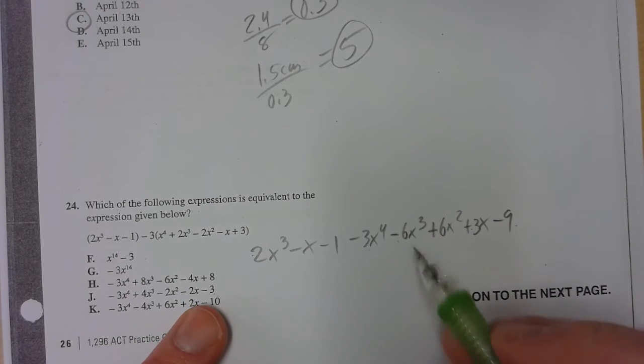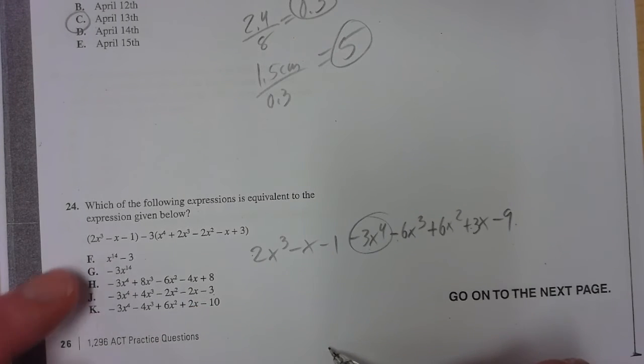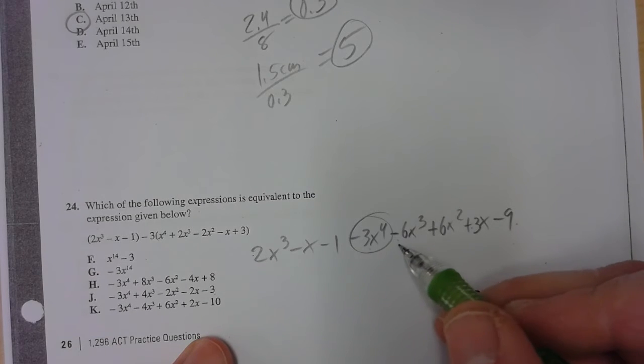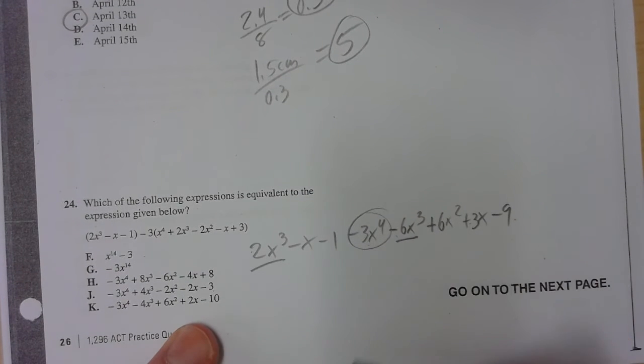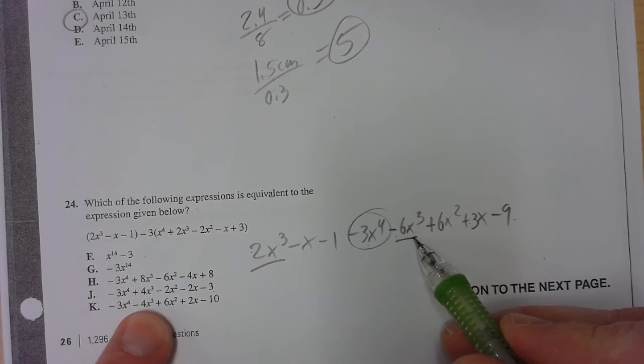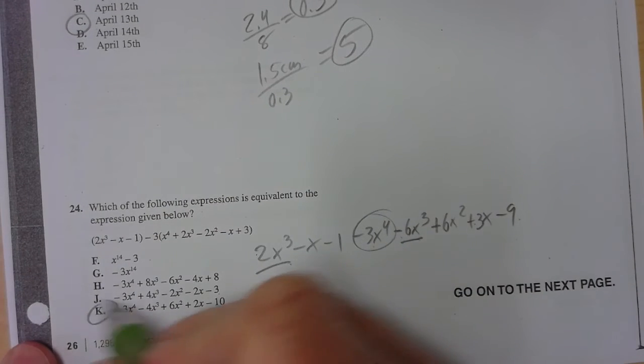Okay, we got to put together our like terms, so that's first. So we know the answer is one of those. Then we got to put this with that. So that'd be -4. So the answer is K right away. We don't have to go any farther because that and that make the negative. All right.